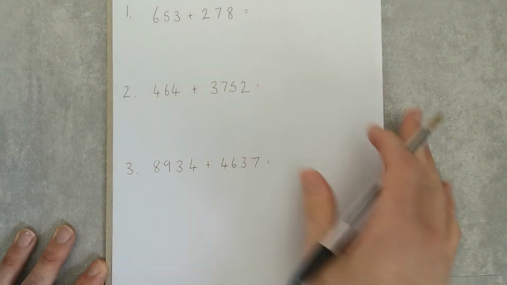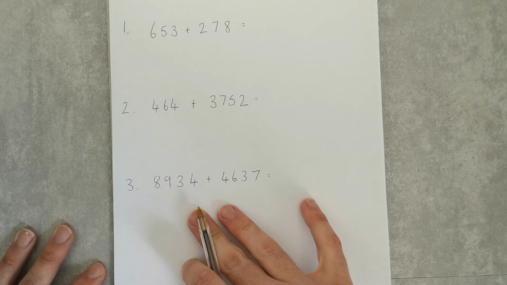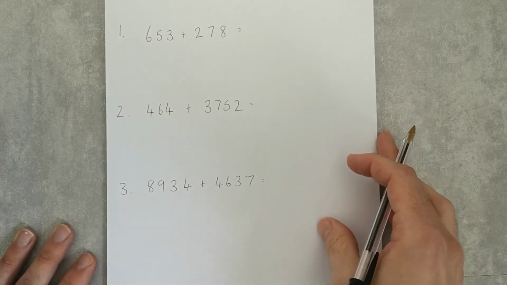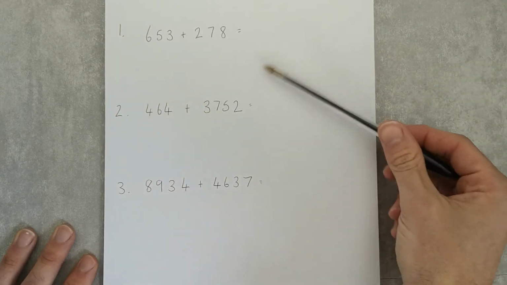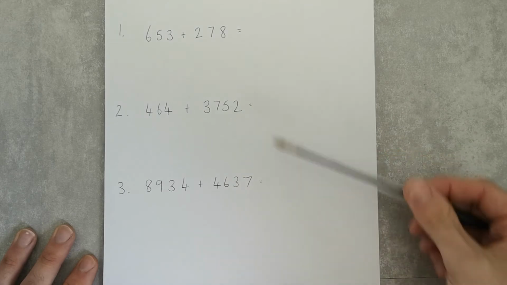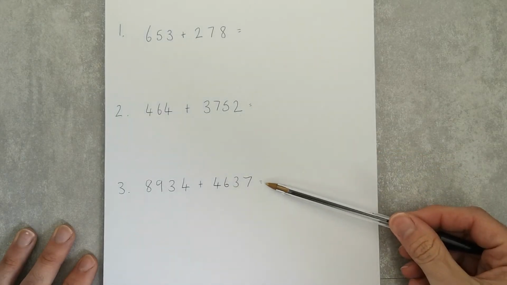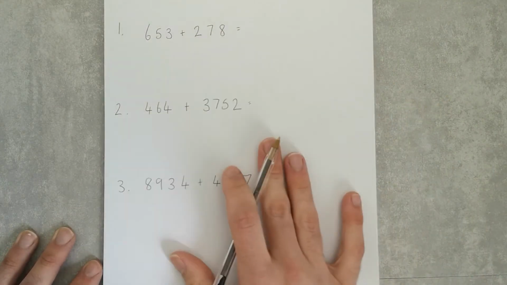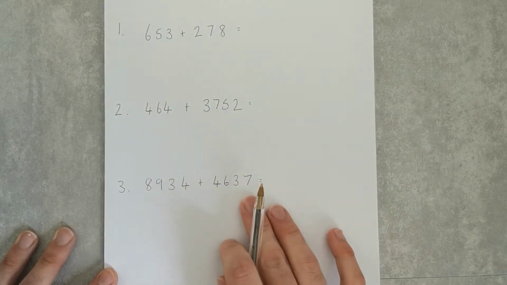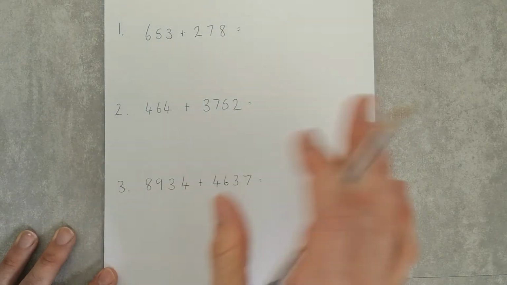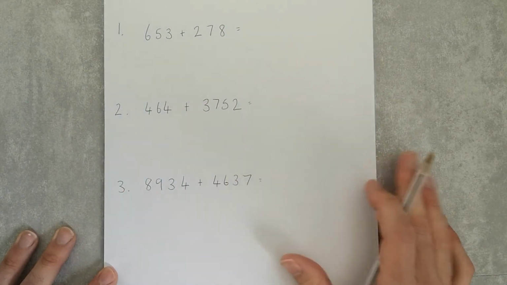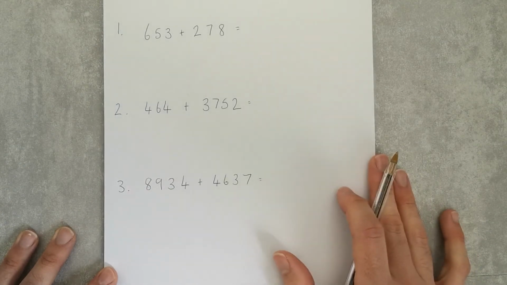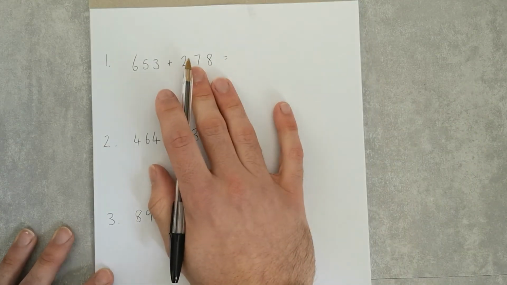I'd like you to grab a notebook, pen, pencil, whatever you want, and have a go at these. Remember, start with 3-digit here, a 4-digit and a 3-digit, and a 4-digit and a 4-digit there. So pause it now and have a go. Okay, right, we should have had a go, gone through them. There's only 3 questions, that's what I try and do. Not much, it's under 10 minutes, it's nice and quick. So let's go with the first one.